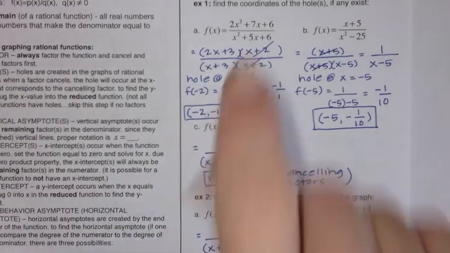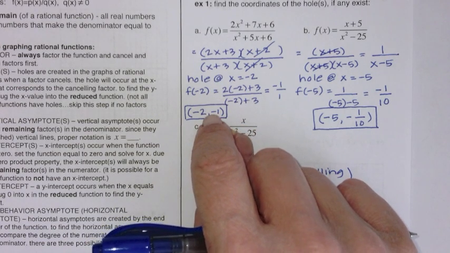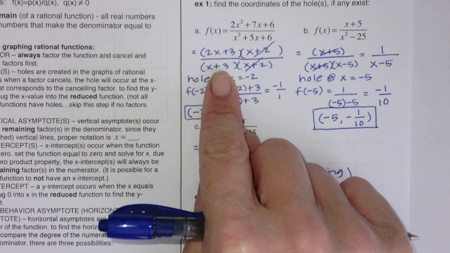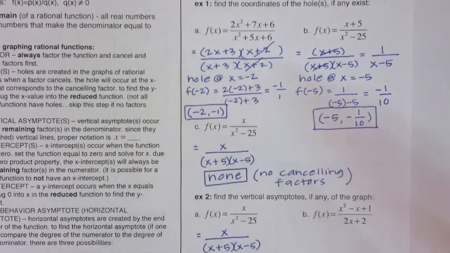So I just want to point this out real quick. In this function, it would have a hole at -2, -1, and the only vertical asymptote would be x equals -3, because that's the remaining factor in the denominator.